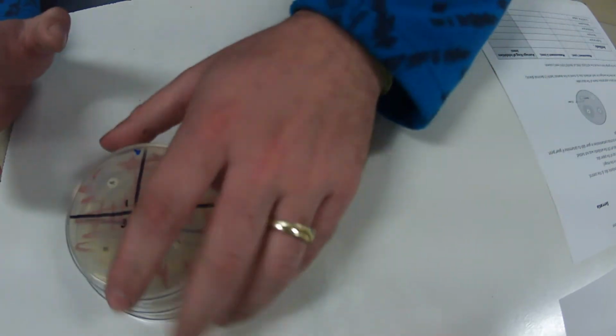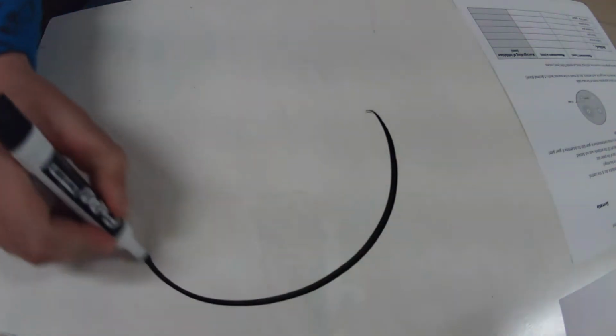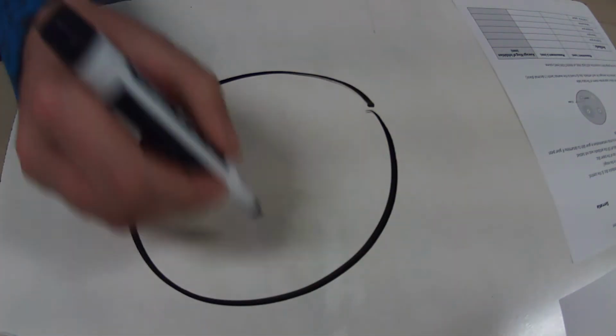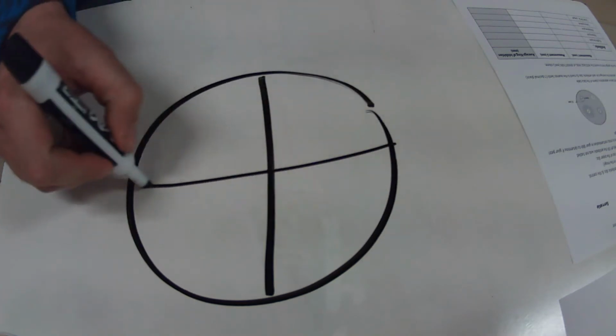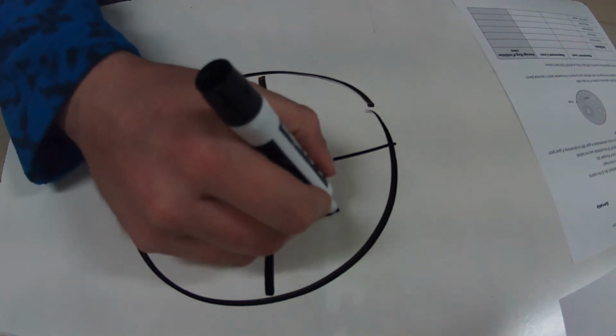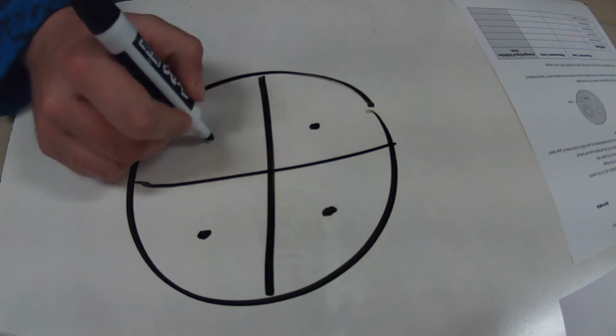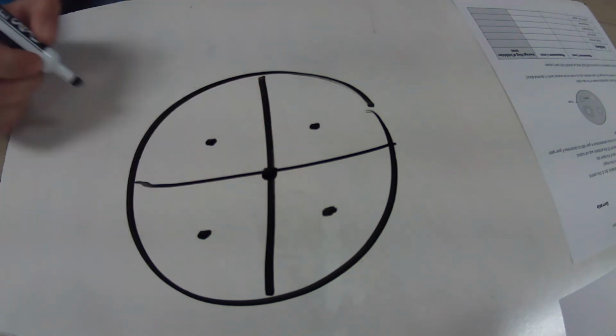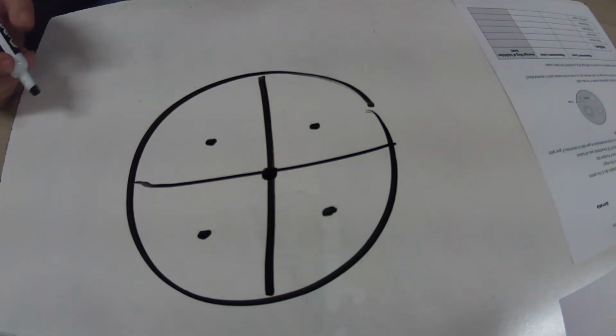Now, today we're going to measure these, and we're going to measure something called the zone of inhibition. The zone of inhibition is the area where bacteria doesn't grow. So, let's say this is our Petri dish. We have this broken down into quadrants, and we put antibiotics in all these different sections, and we had our control in the middle. Now, assuming we did everything right, this whole Petri dish should be covered with bacteria.